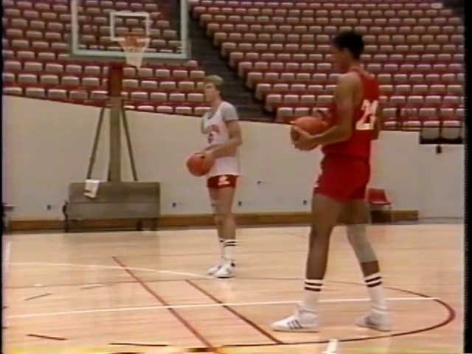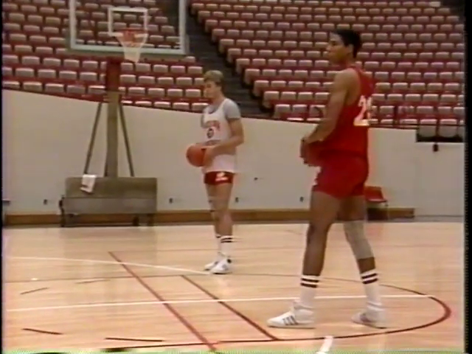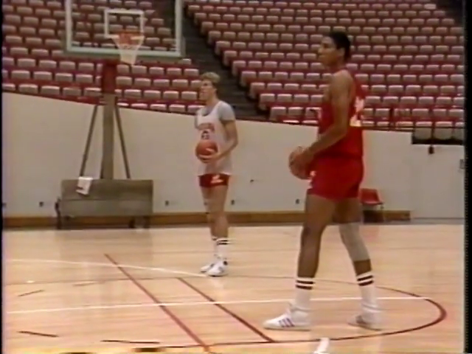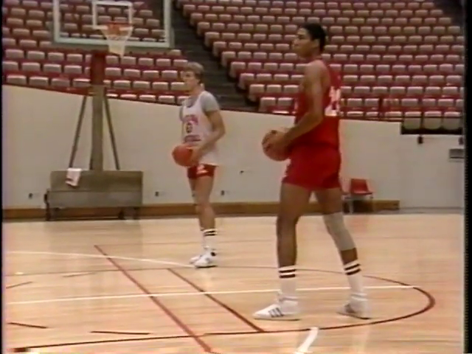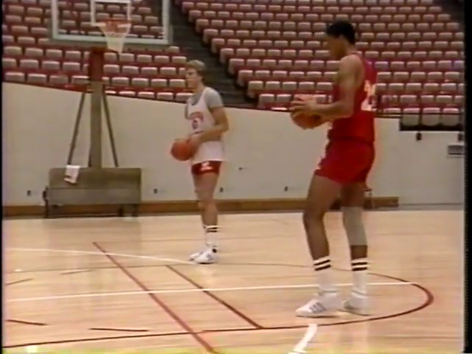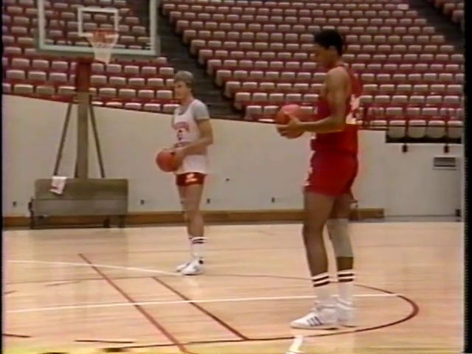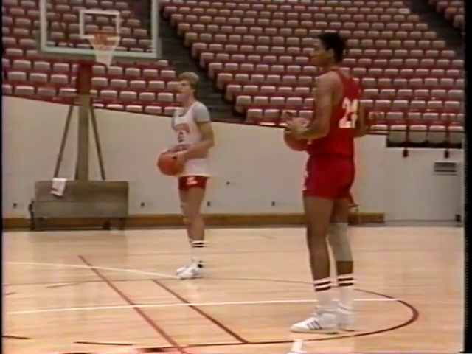In this demonstration, we're going to give the players 20 seconds and see which player gets the most baskets in 20 seconds. Now they have competition against one another, and they also have the pressure of time, the limit of 20 seconds. Ready, start.